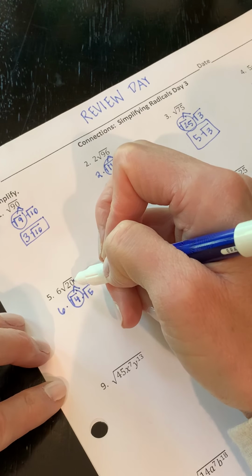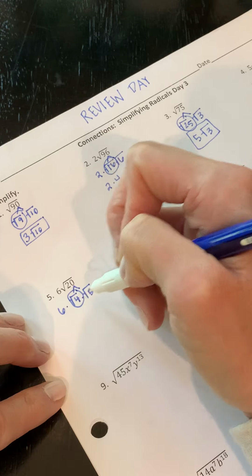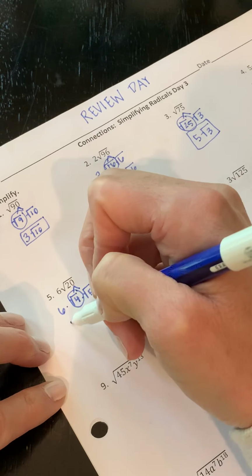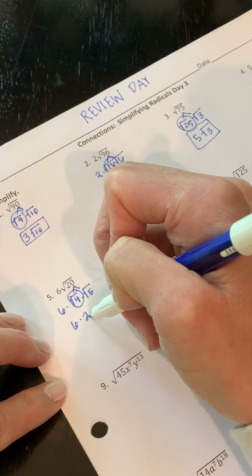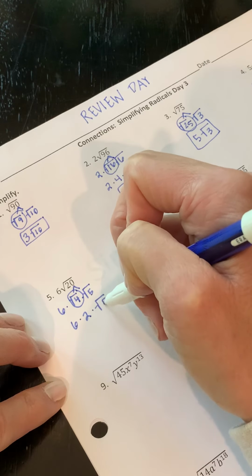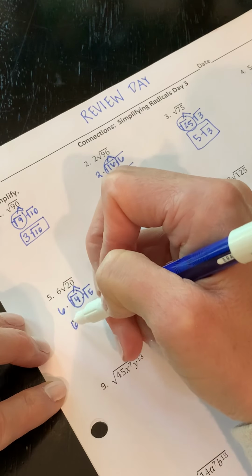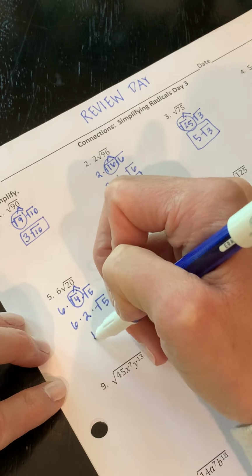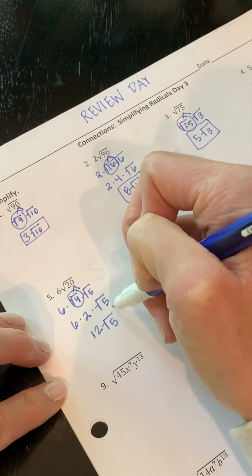All right, 20 is not a perfect square, so I split that into square root of 4 times square root of 5. I'm going to take the square root of 4 and get 2, multiply it by the square root of 5. And then I'm also going to bring down my 6 in front. So 6 times 2 is 12, square root of 5.